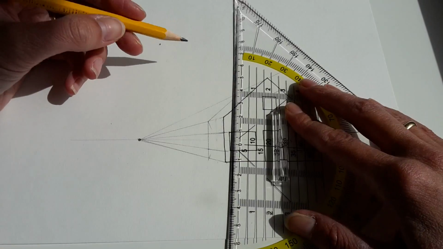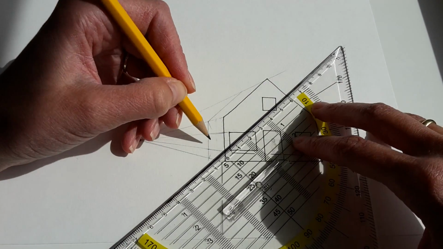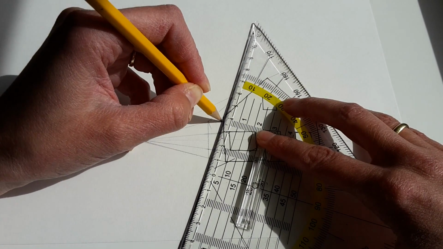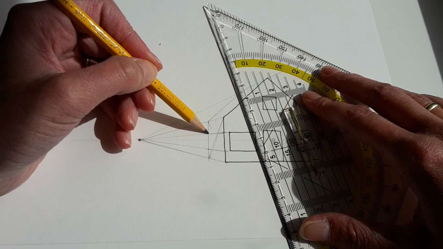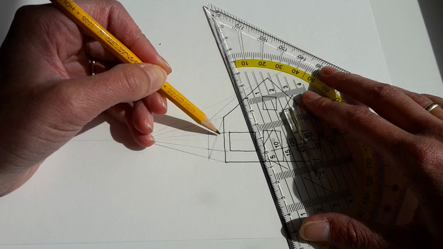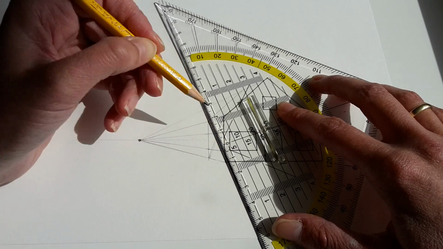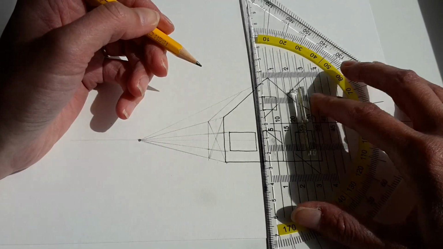Now I'm going to look for the center point, and I could do that like this. You can also do it from this point to this point and this point to this point. It really doesn't matter. It is this point. This is the middle.